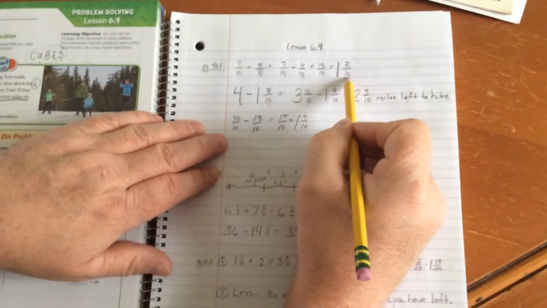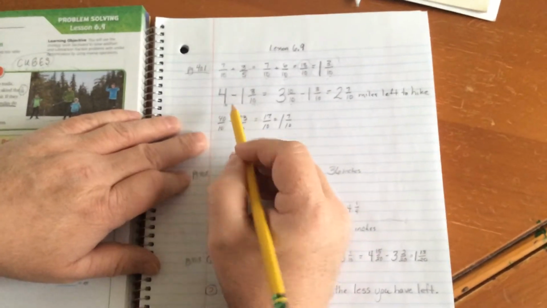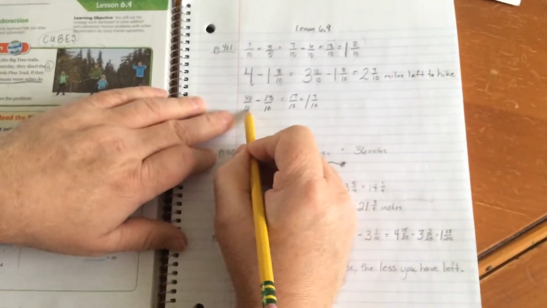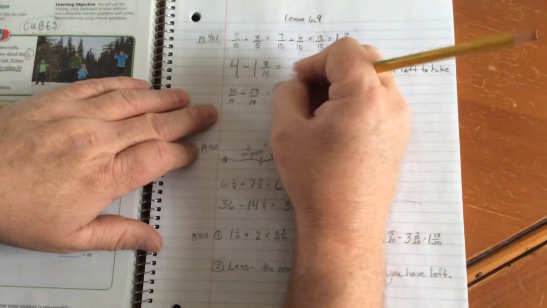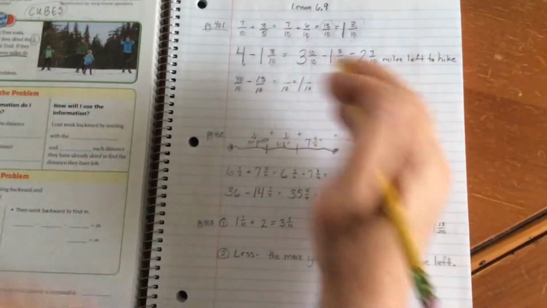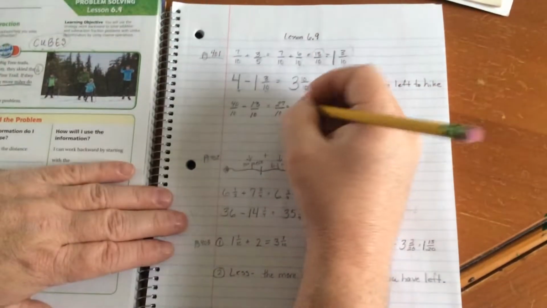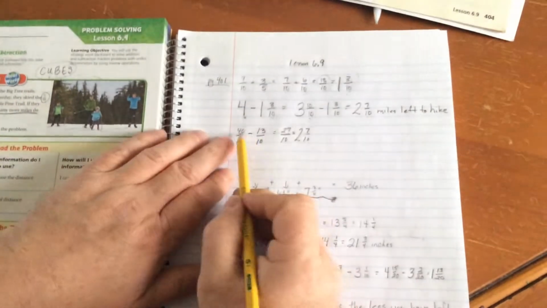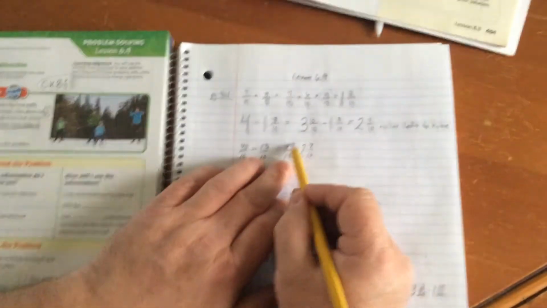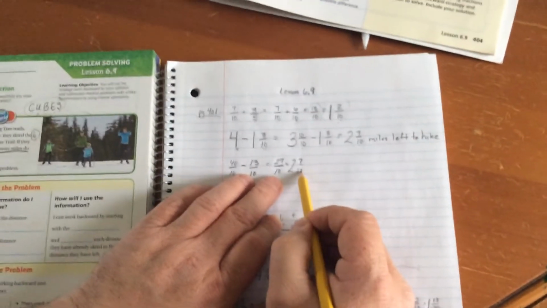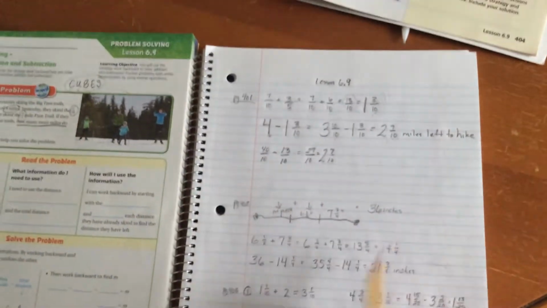If we're dealing in tenths here, we could have left 13/10 and just changed our 4 whole to tenths, which would be 40/10 minus our 13/10, which gives us 27/10, which would be 2 7/10. 40 minus 13 is 27 tenths. 27 divided by 10 is 2, with 7 remaining, and we put that over top of our denominator. So 2 7/10 miles left to hike.